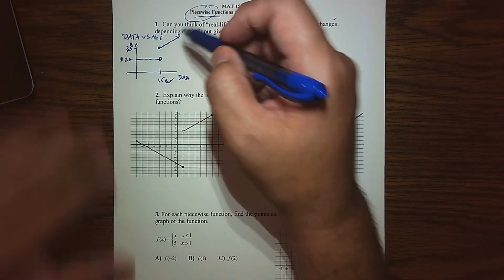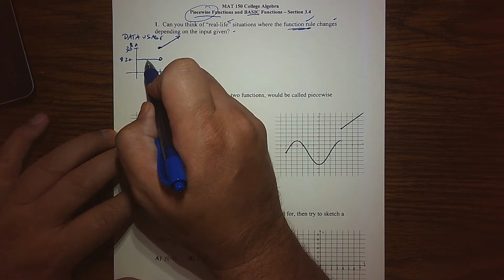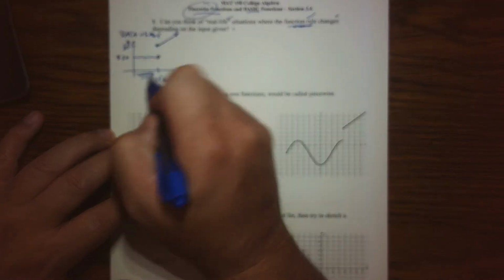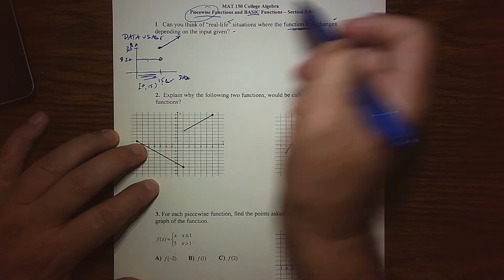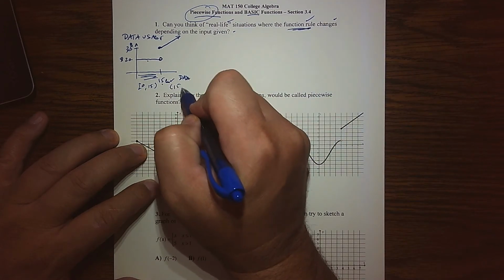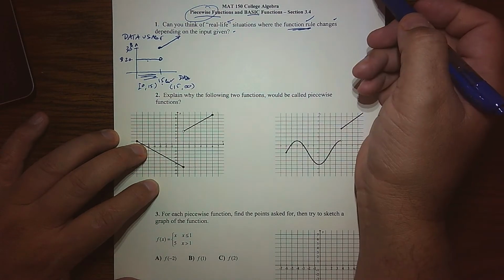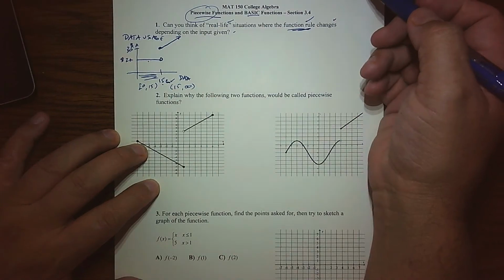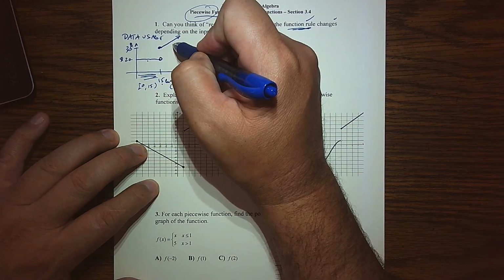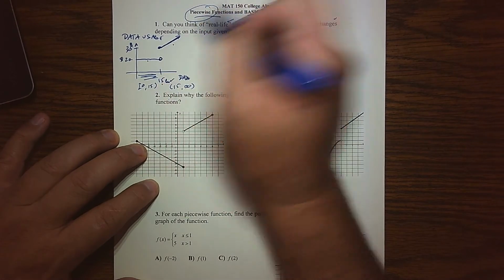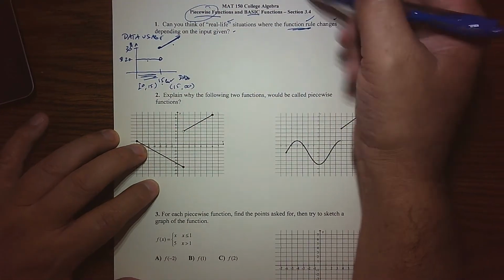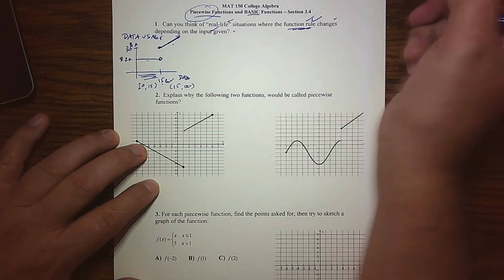And so what you have here is the rule changes. It's equal to 20 as long as we stay between 0 and 15 with regard to my domain. But as soon as I get past 15, and let's just say go to infinity, although I hope nobody's using an infinite amount of data, the rule changes. We go from a nice flat line to a sloped line, so the rule changes depending on the input.